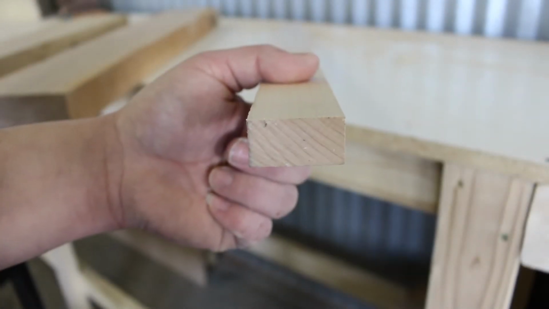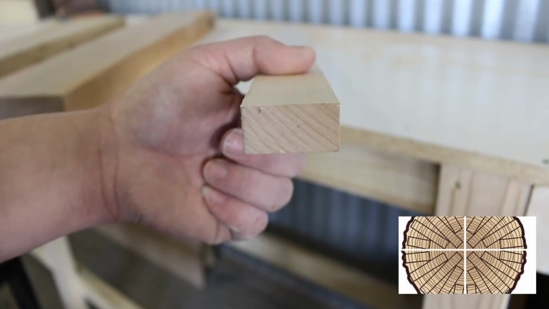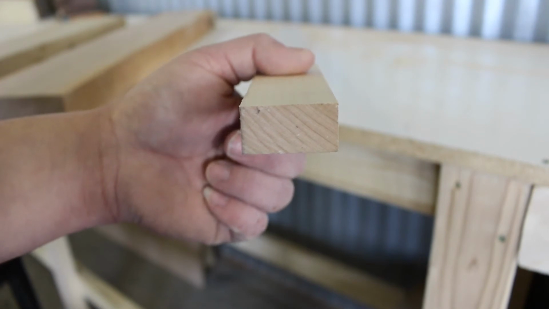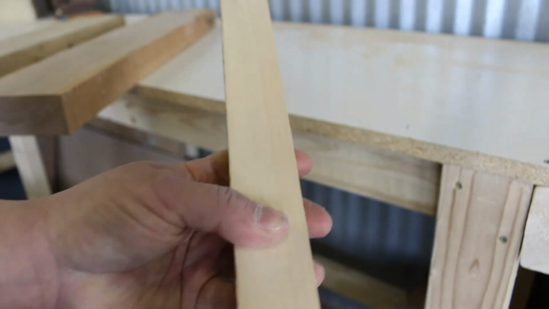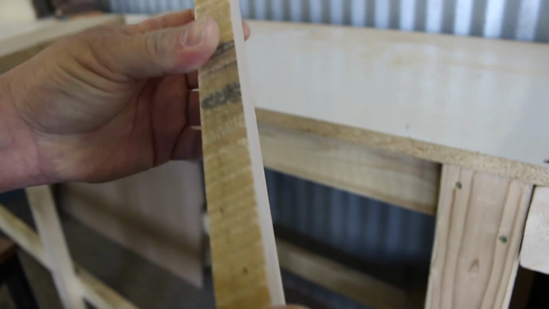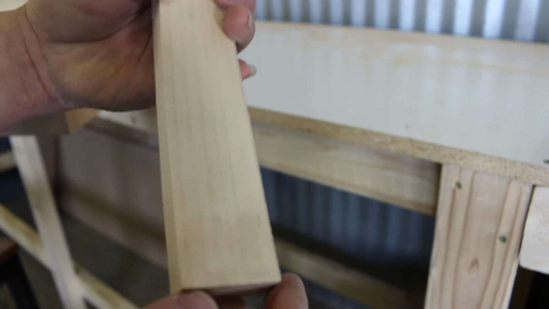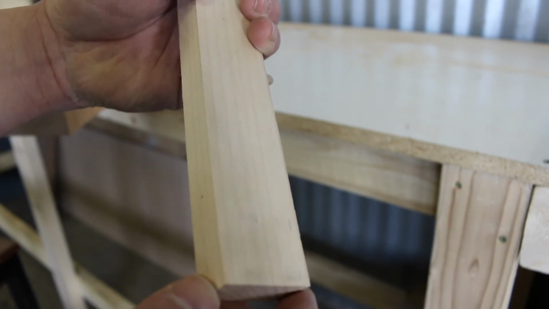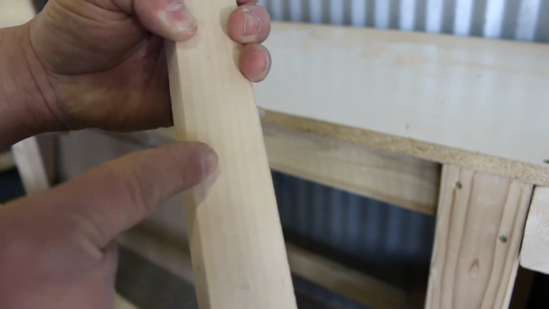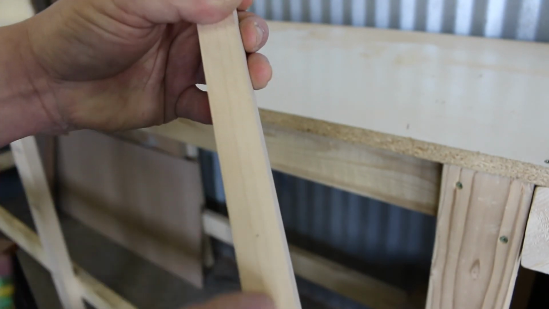Now the last example I want to show you is what's called rift sawn. With rift sawn, you can see that the grain is going 45 degrees from one corner to the other. And what that does is, if you look at the face of this board, you'll get a nice straight grain pattern on the face and on the edge. If you are making a table leg and you want nice straight grain to run through that leg on both faces, you would use a piece of rift sawn lumber, and that'll yield you a nice straight grain across the face and a nice straight grain across the edge.